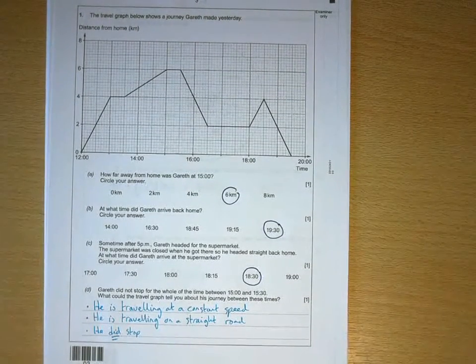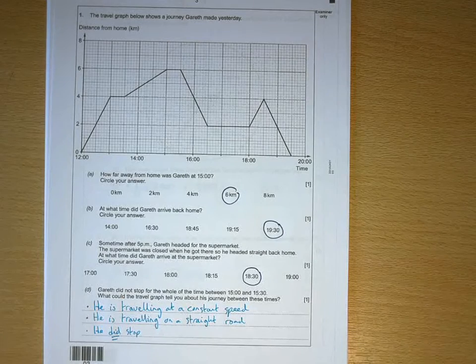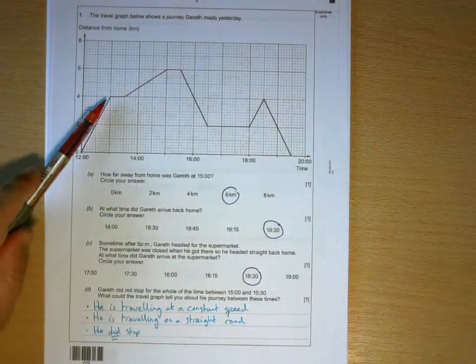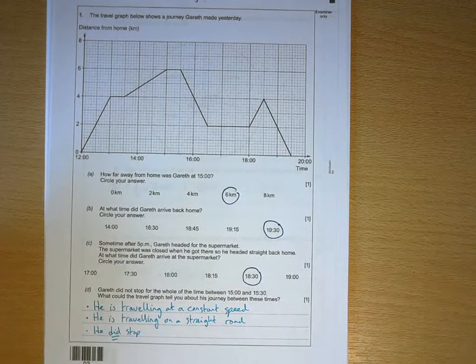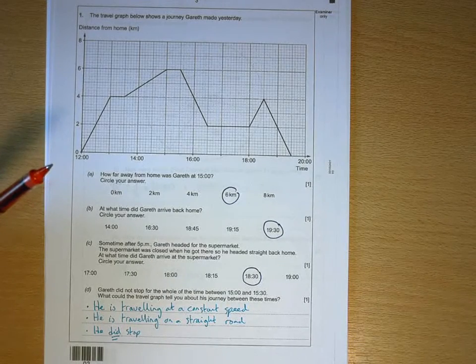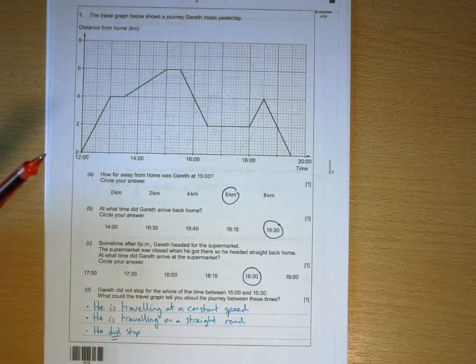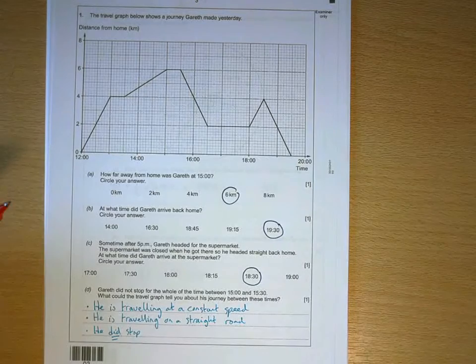So with this first question, the misconceptions tended to be about the fact that when kids have been taught about a distance time graph, they almost always think that part of the distance time graph that is horizontal will be where the person is stationary. So this is straight away challenging the way that they commonly think about a distance time graph.